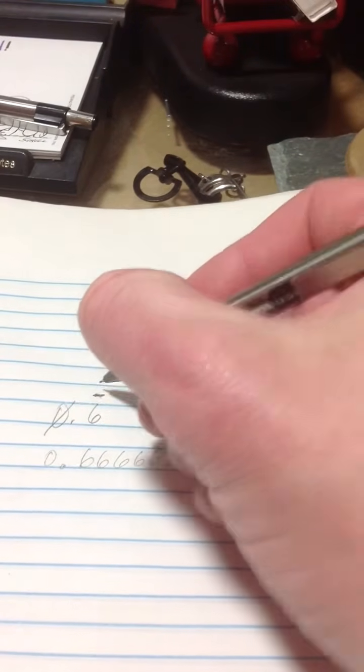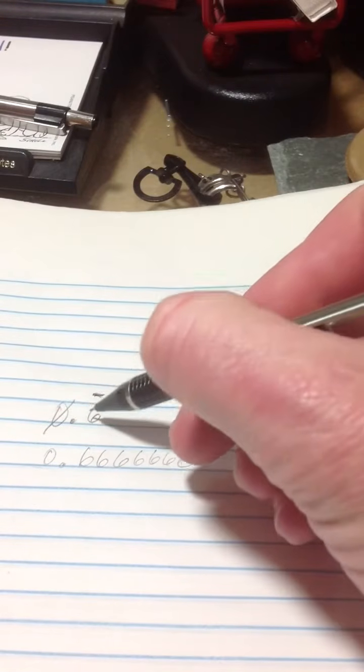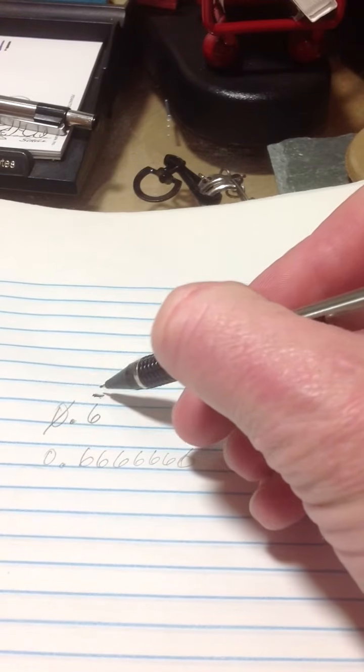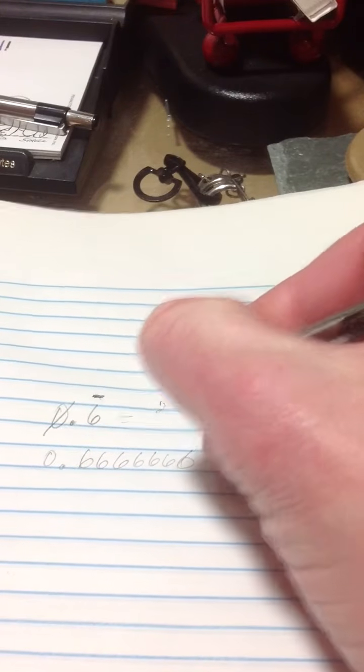Or 0.6 with a bar on top. You would say this as 0.6 repeating. The bar means to say repeating. 0.6 repeating is equal to 2/3 in fraction form.